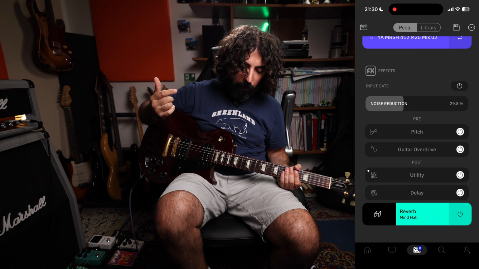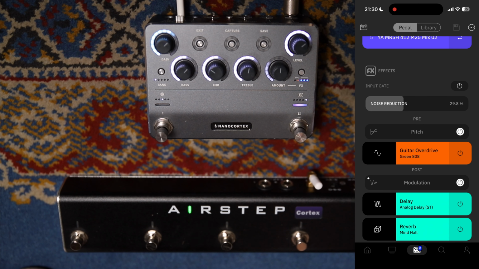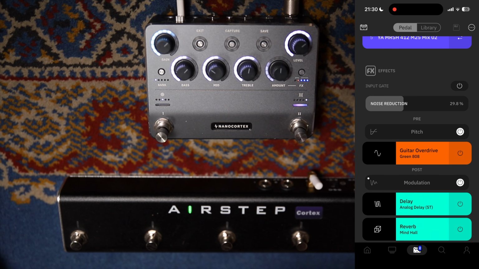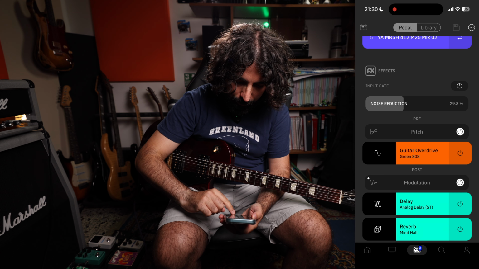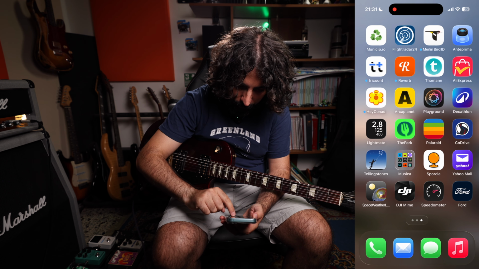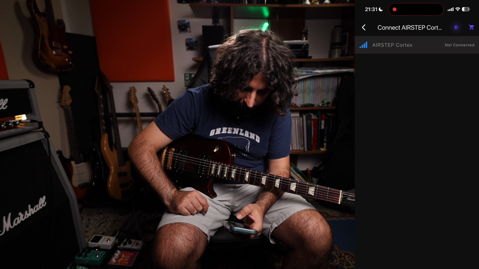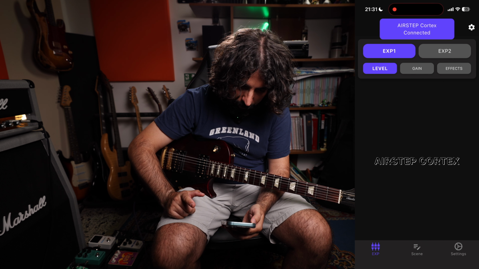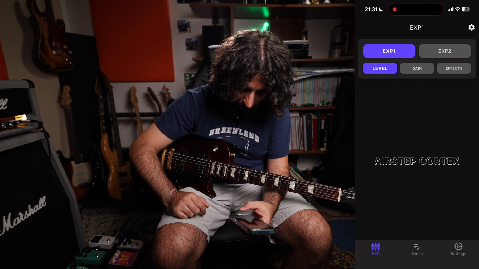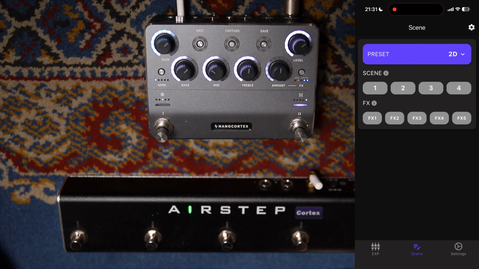Like for example, on this preset, I don't have any scene. So as you can see, there's no green light on the footswitch, but we can create one together. So let's do it on the fly. We're gonna go into the app. So let's go to the Airstep Cortex app. We gotta connect it first. Once it's connected, you can access the scene. As you can see, there is no scene on here.